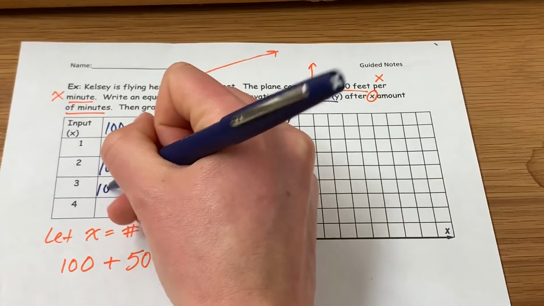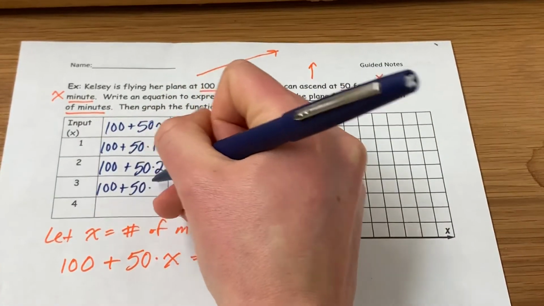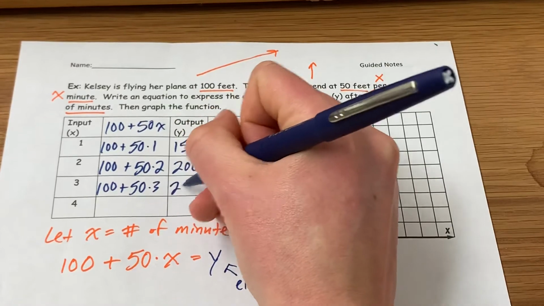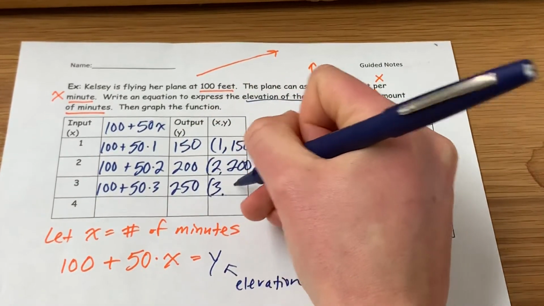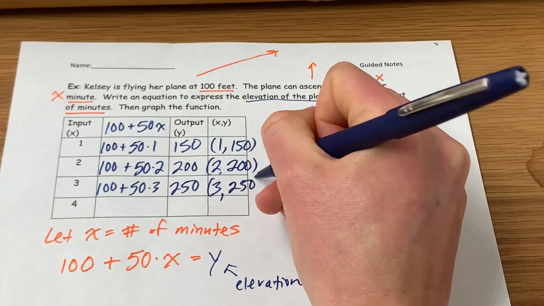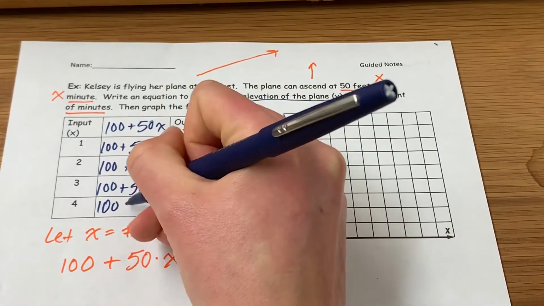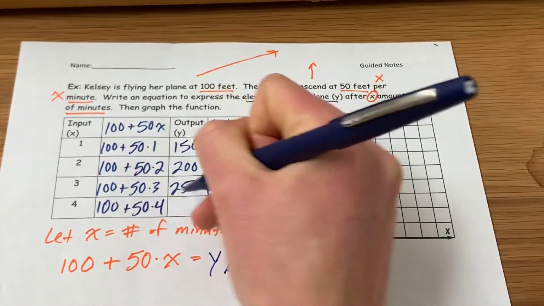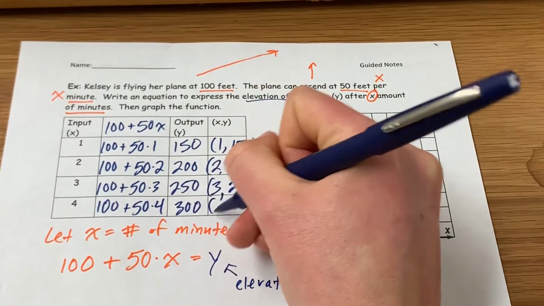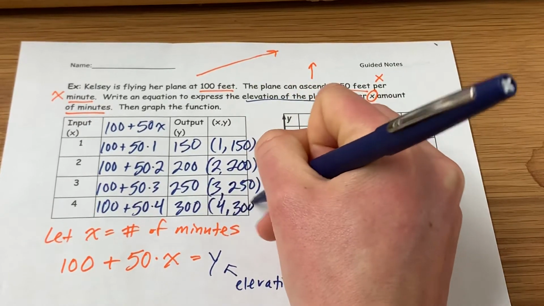After 3 minutes, 150 plus 100 is 250. And after 4 minutes, that is at 300 feet, 4, 300.